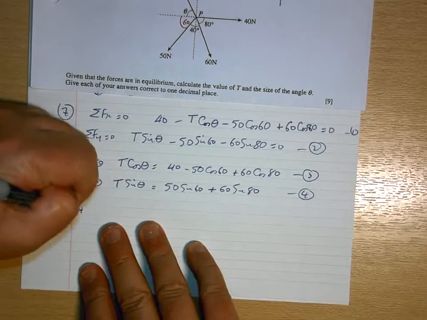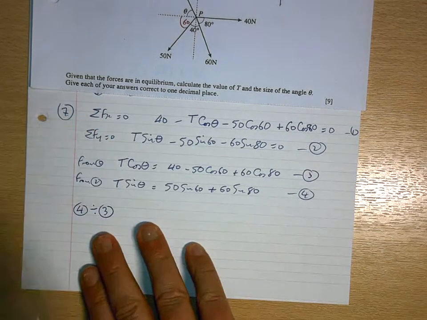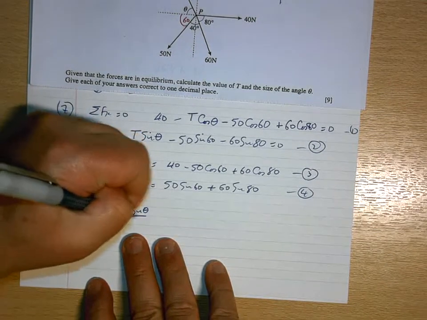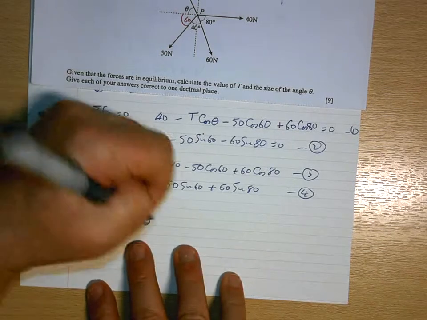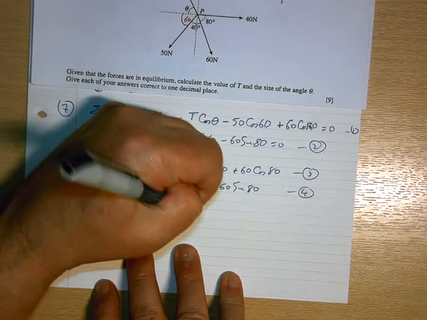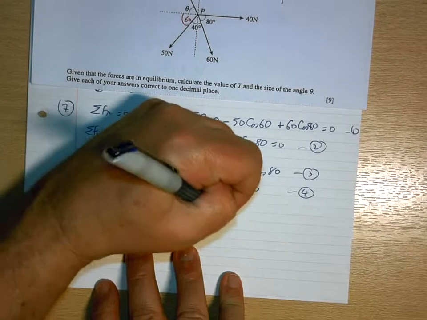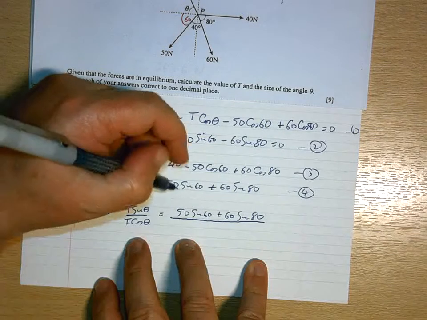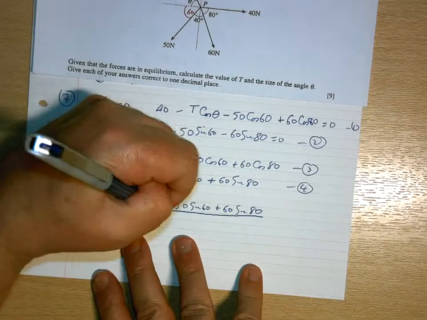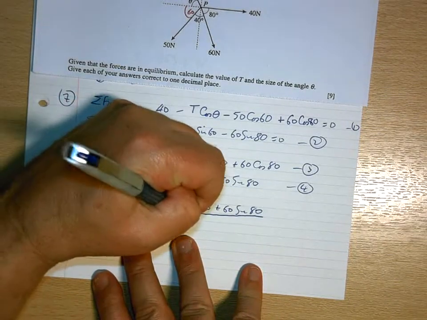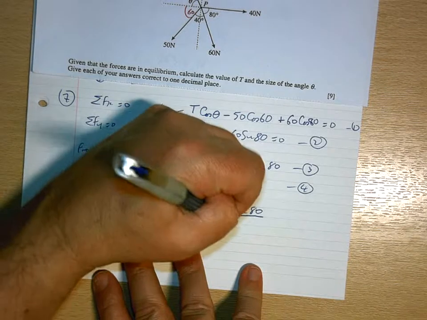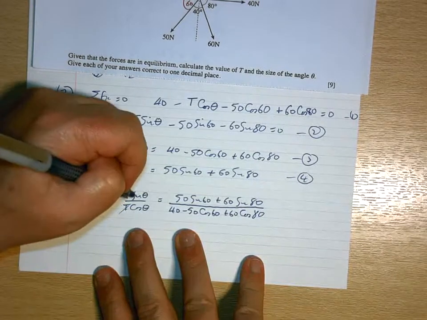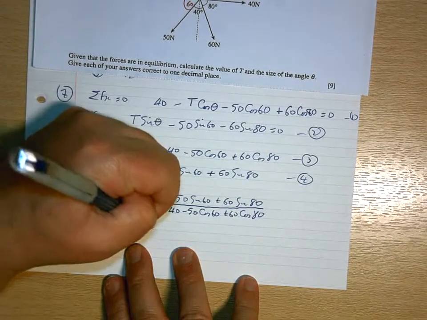So t sine theta over t cos theta equals that all over that on top. T's will cancel, sine over cos equals tan.